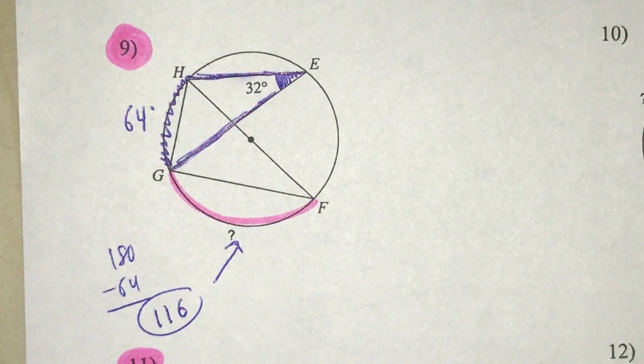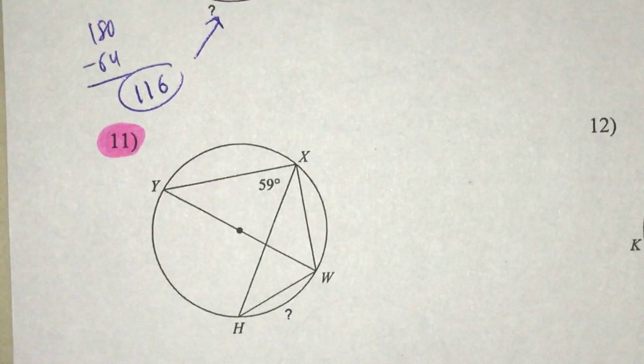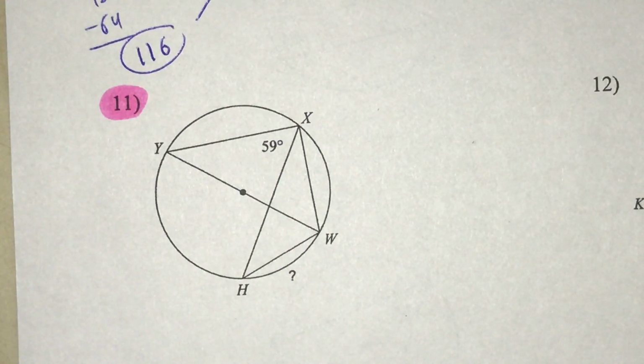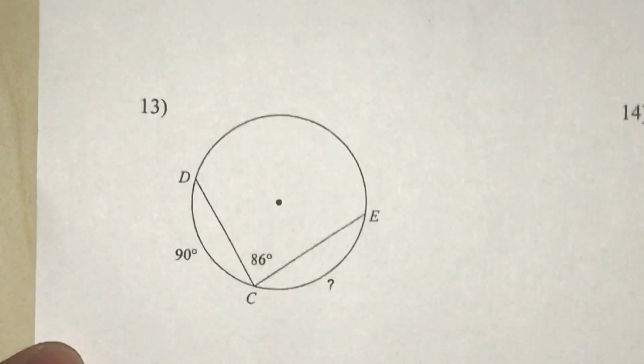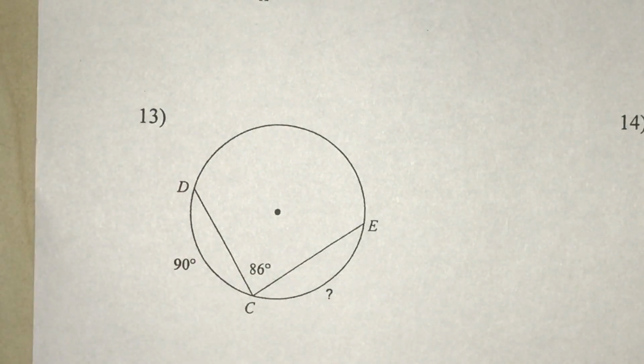Okay, let's do one more. Last but not least, should we do 11? Let me think. We could do 11. No, you know what? You guys got 11. 11 is very similar to number 9. Let's do final one, 13. Last one of the day, okay?